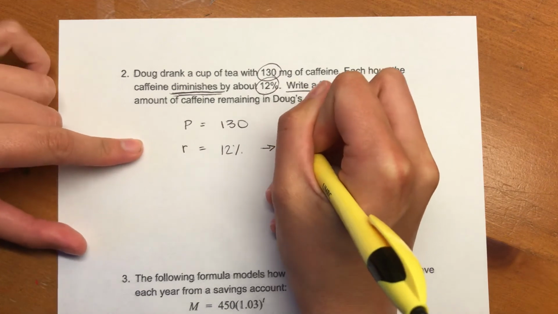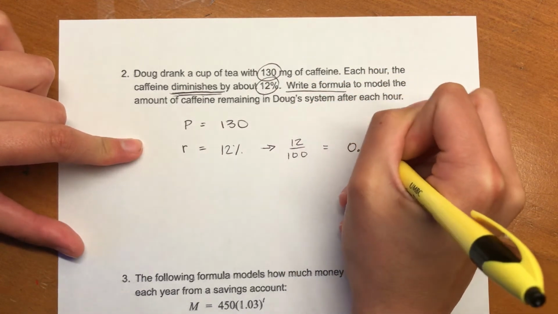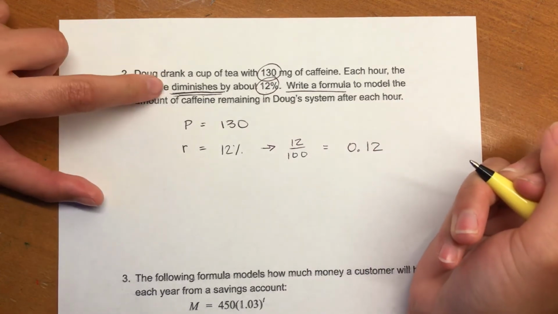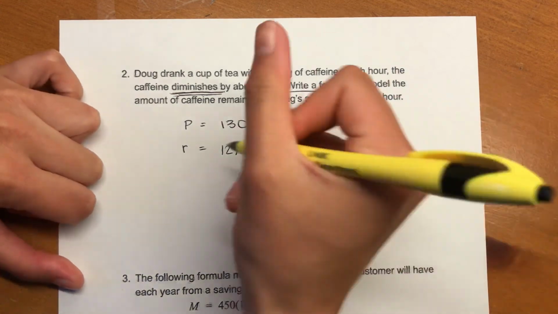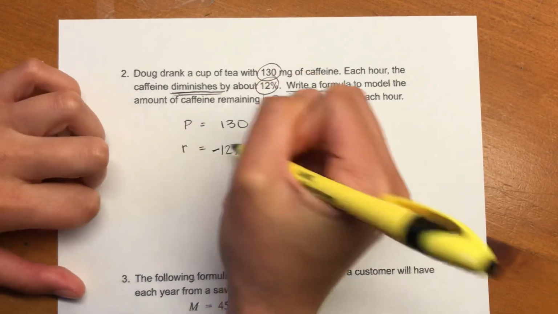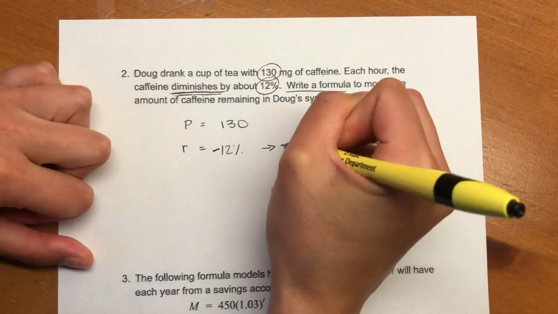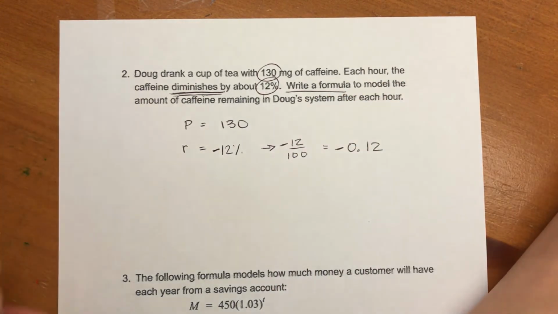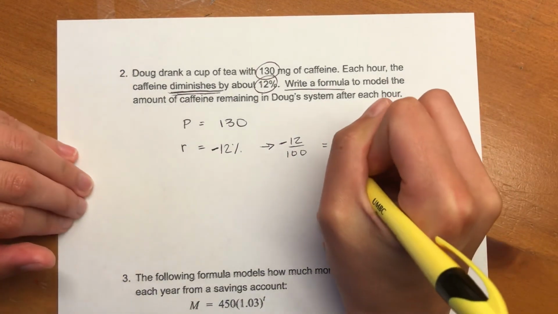So if I divide 12 by 100, I'll get 0.12. But now we have to think about this keyword, diminishes. Diminishes really means we go minus 12% each time. Negative. So all these values need negatives.